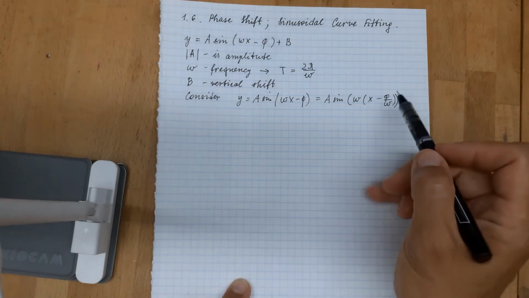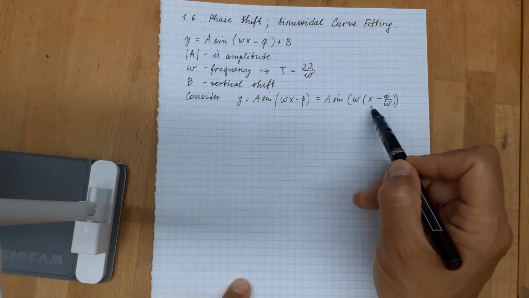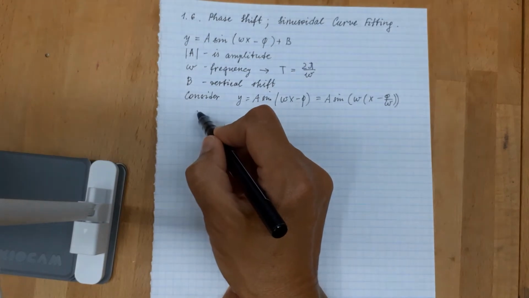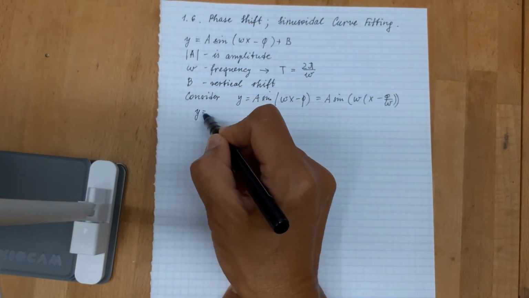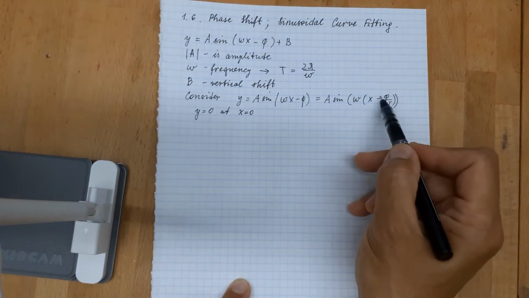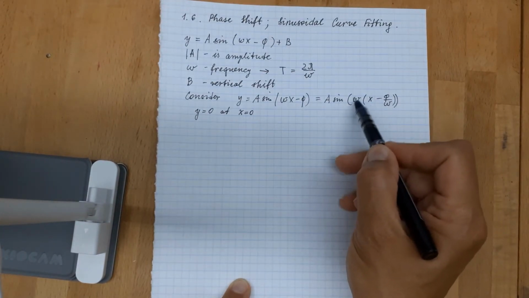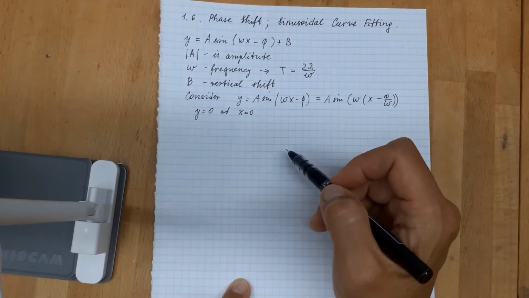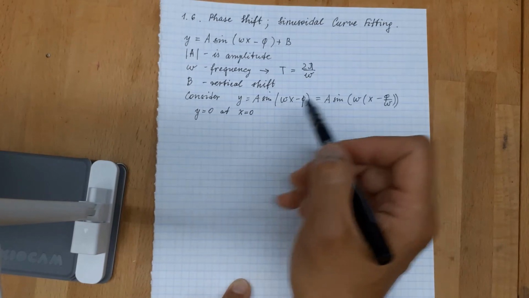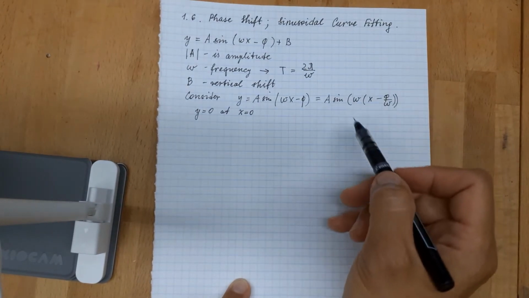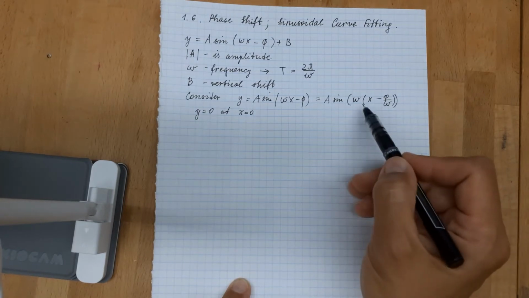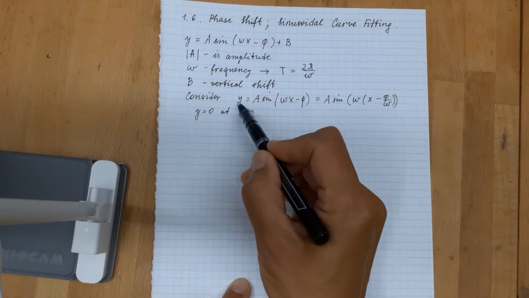If we have no phi, the graph is just going to be a normal graph, right? And the graph is going to have the value y equals 0 at x equals 0. Imagine that we have no phi here. You plug in x equals 0, you get sine of 0, which is equal to 0, so y is going to be equal to 0. Now, we do have phi. How do we get y equals 0 if we do have phi? Well, now we'll need to make the argument of sine equal to 0.